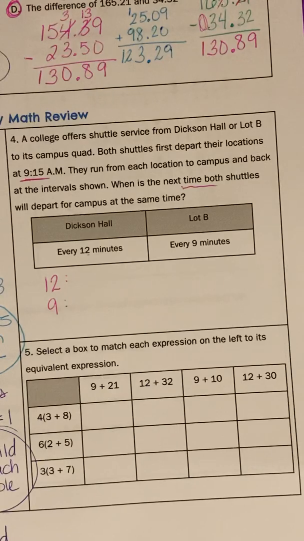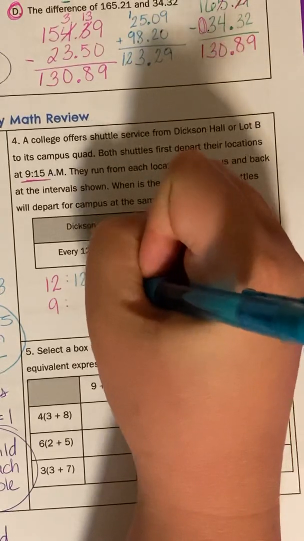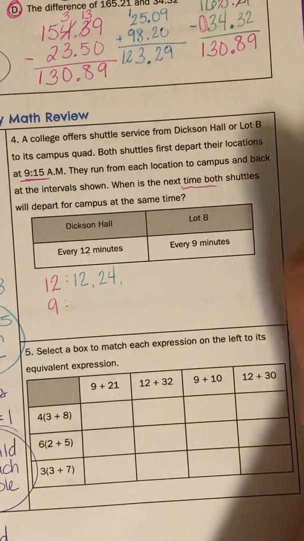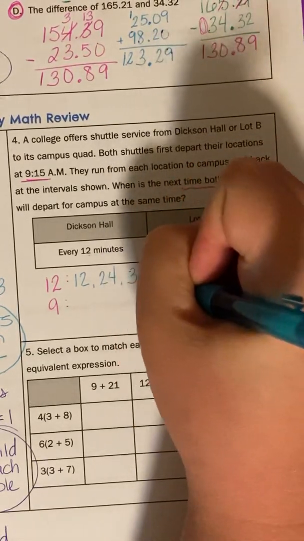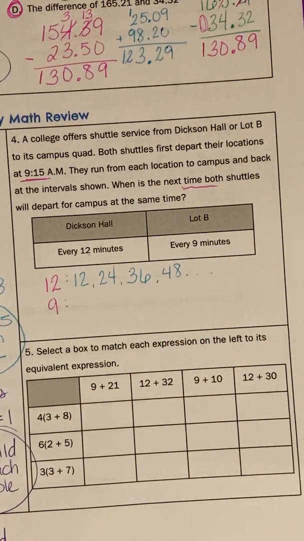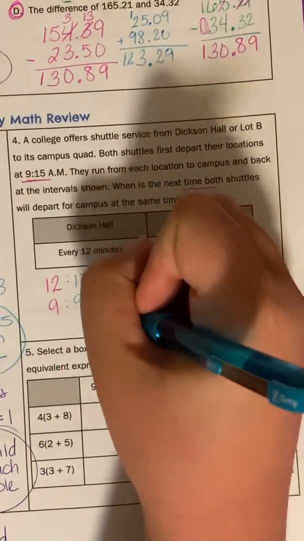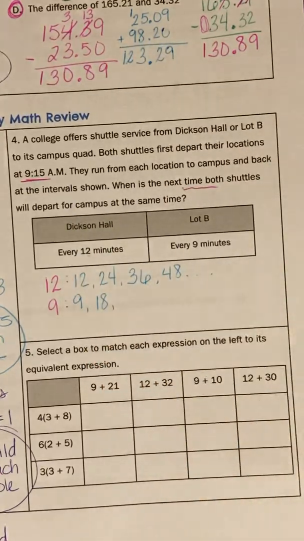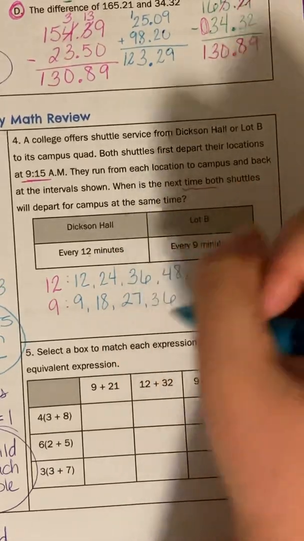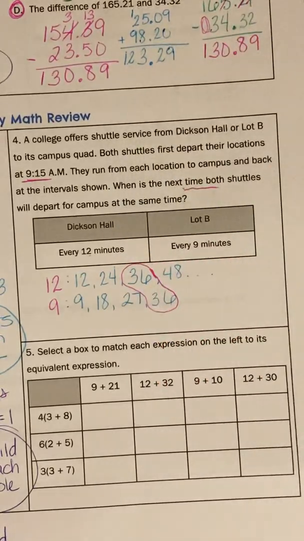Now, multiples, remember, 12 is a multiple of 12. That's 12 times 1. Then we have 24, and then 12 times 3. If you don't know what that is, you could do it on the side. I will help you out here. It's 36. And then we'll have 48, and so on. Don't be afraid. You can write it out on the side, whatever you need to do. Multiples of 9. We have 9, and then 18, and then 27, and then 36. Oh, 36 is going to be our least common multiple. So 36 minutes.